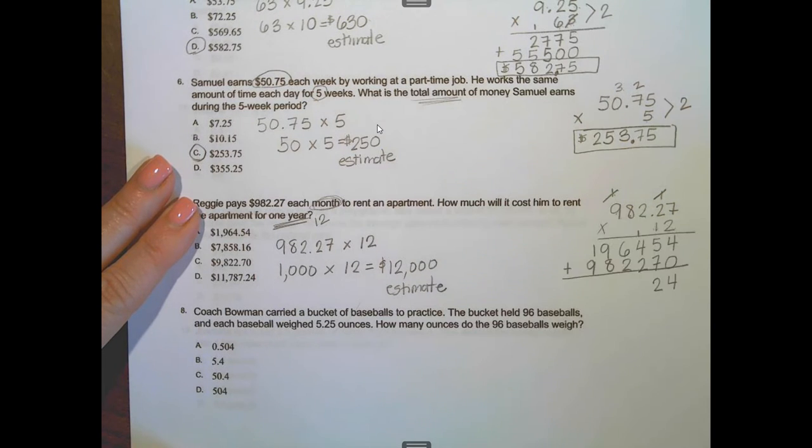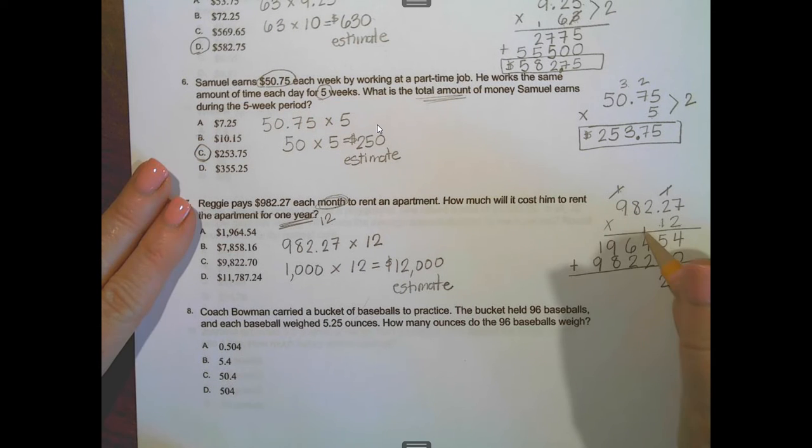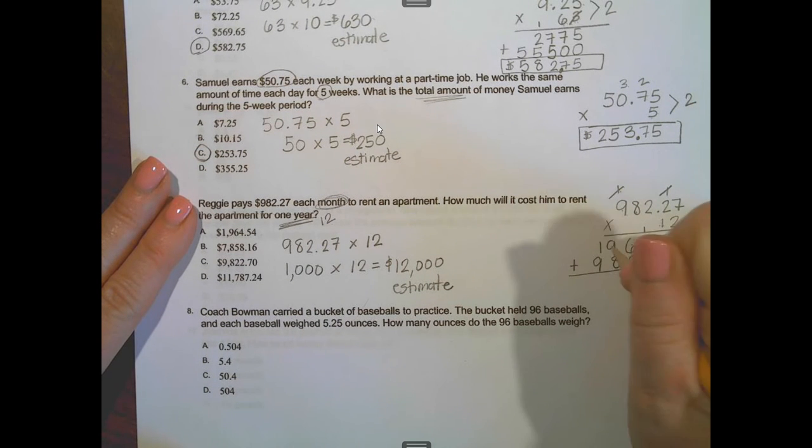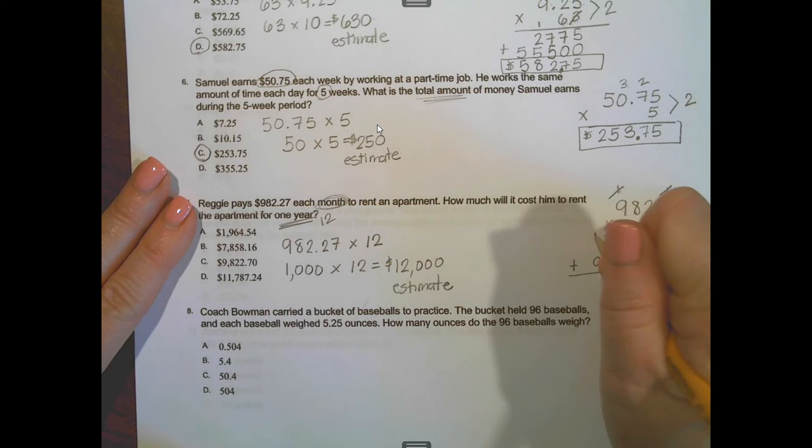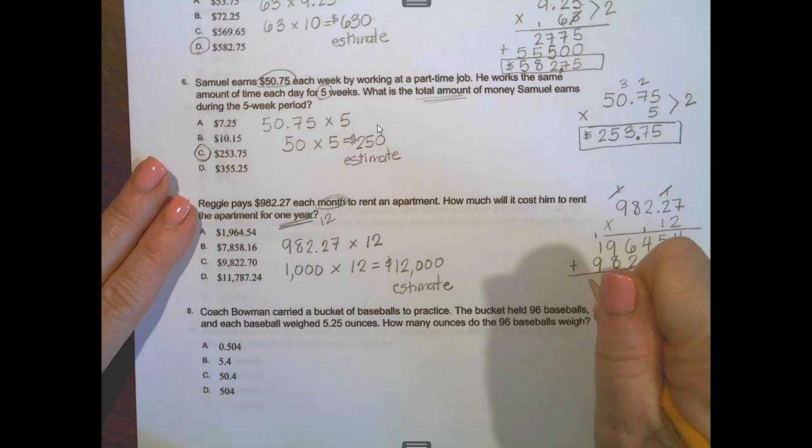Got some regrouping here. 5 plus 7 is 12. 1 and 4 is 5. Plus 2 more is 7. 6 and 2 is 8. I know 8 and 8 is 16, so 8 and 9 would be 17. That gives me 2. 2 plus 9 is 11.